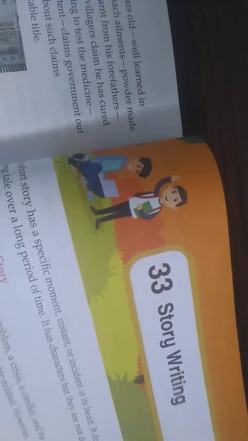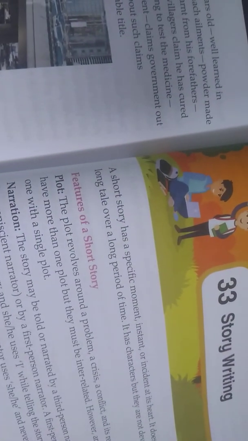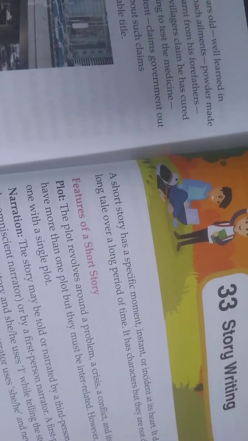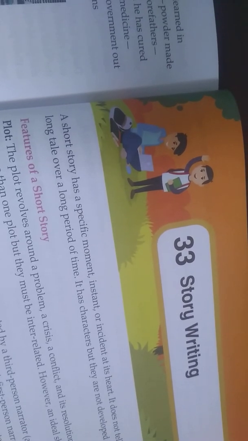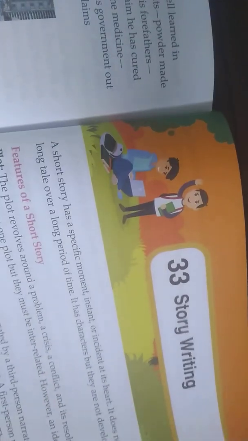Okay, now open. We are doing, let me show you. Open unit number 33, story writing. You are going to write a story, and today we will start a topic about story writing. This is your unit number 33 and you are going to write a story. Alright? Okay.